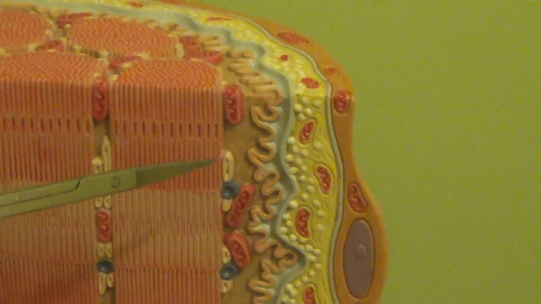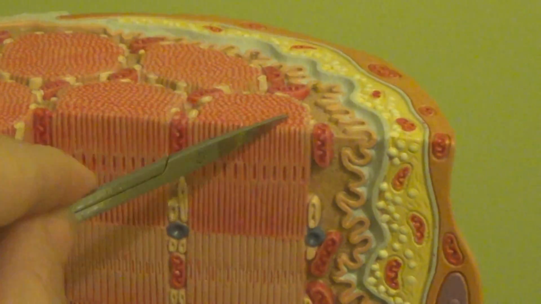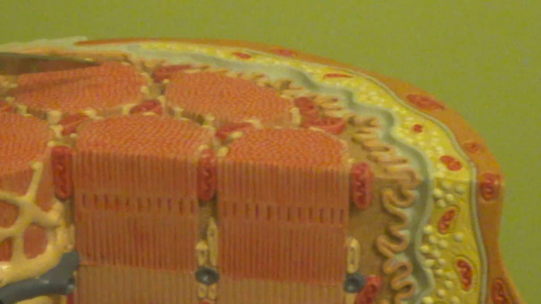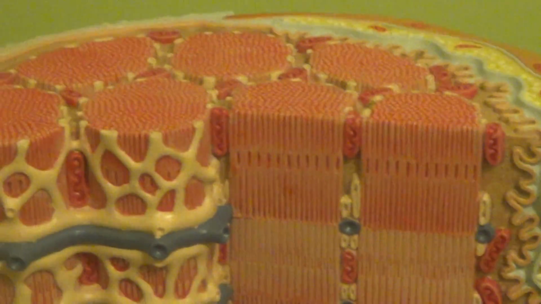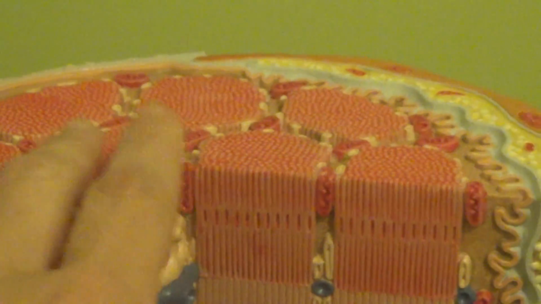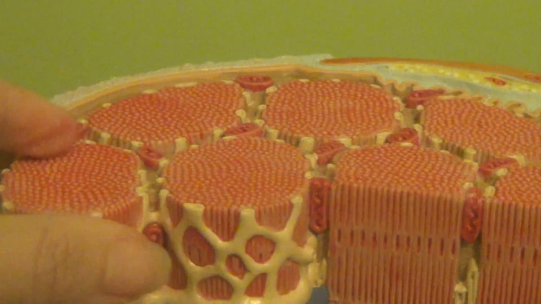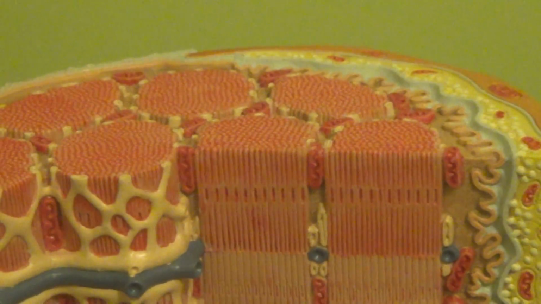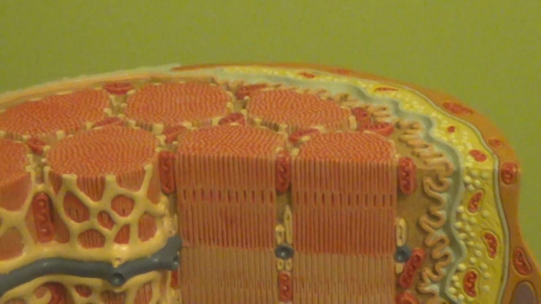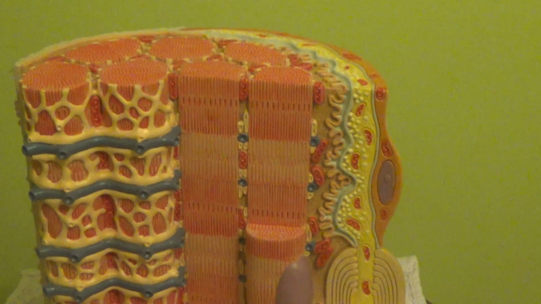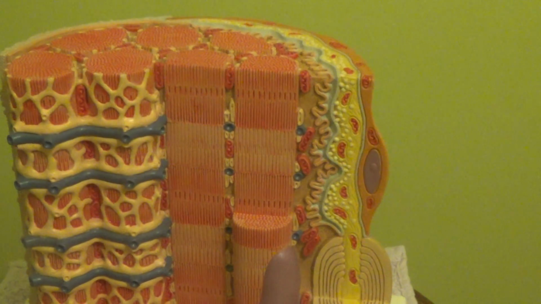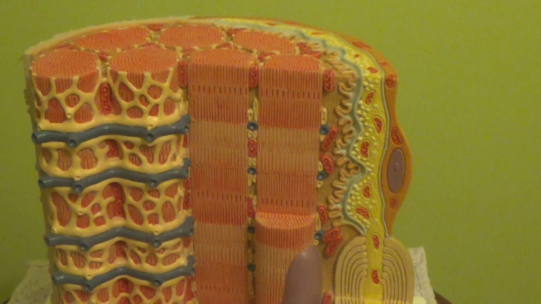several of them in between these bigger organelles right here that we have several of in here. These make up the majority of the cell. So each one of these, this, back here, this, or this, is called a myofibril. Myofibrils contain the contractile unit of muscle.